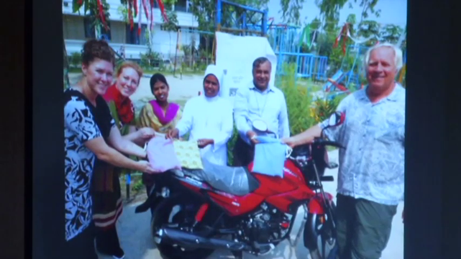And he has a staff with him. The woman to his left is one of the sisters in the parish that is a healthcare worker. And then to her left is a woman who is a tribal person who speaks the languages, the local dialects of the people out in the far reaches. So thank you to this club and the district for providing the resources for the motorbike.